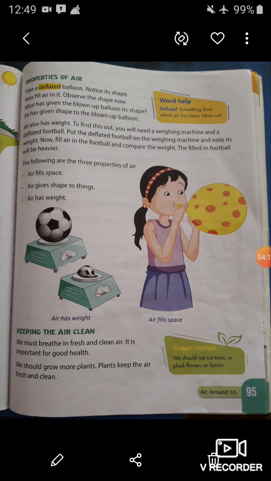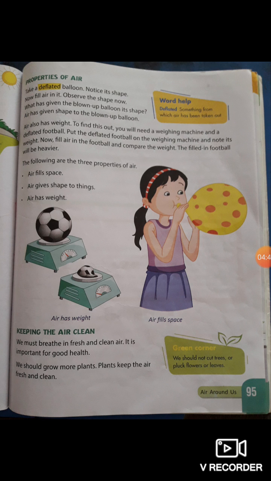So students, air also has weight. To find this out, you will need a weighing machine and a deflated football. First of all, put the deflated football on the weighing machine and note its weight.